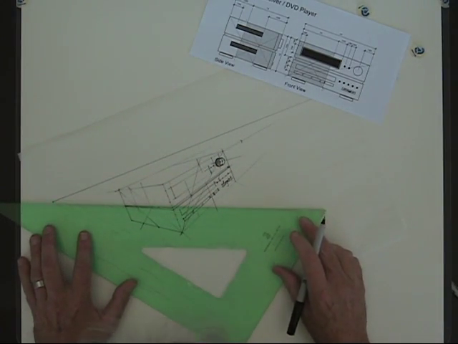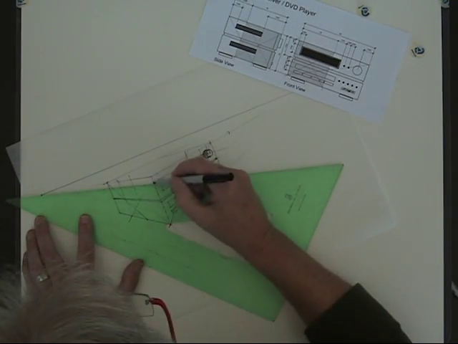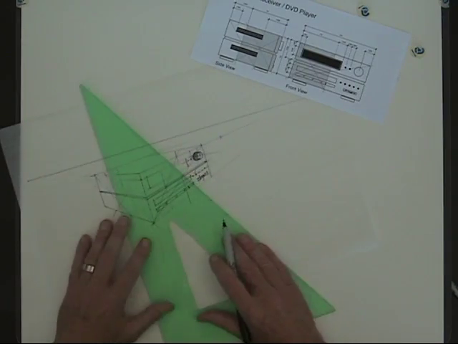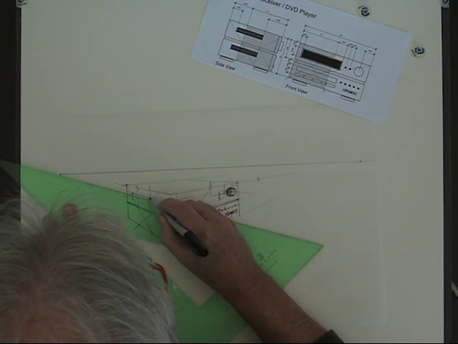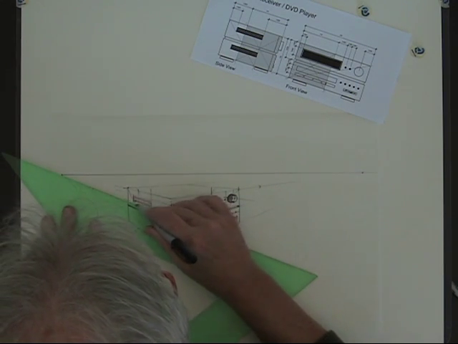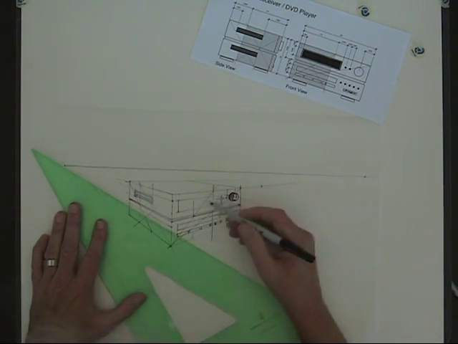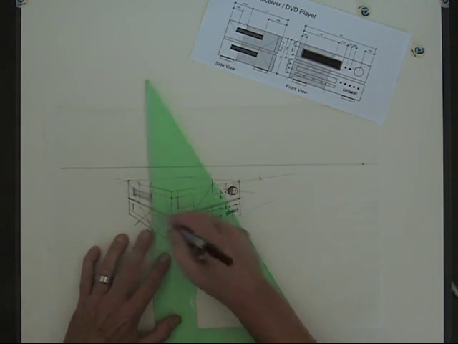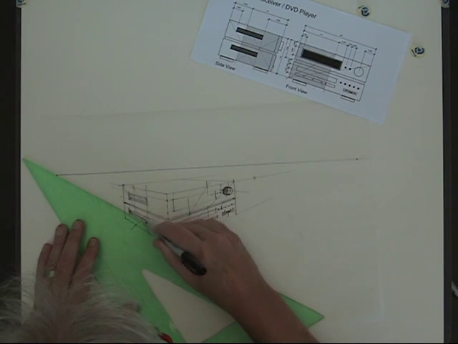Now the louvers start 1/2 of a cube back. They're going to start right here. They're going to relate directly to the size of the display window on the front, and they will go 1/4 back. And I can now lay in these louvers. Rough them out, and there is a group of louvers directly below it. All from the vanishing point.